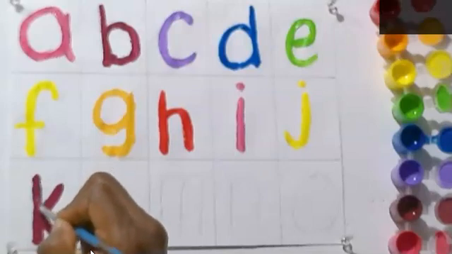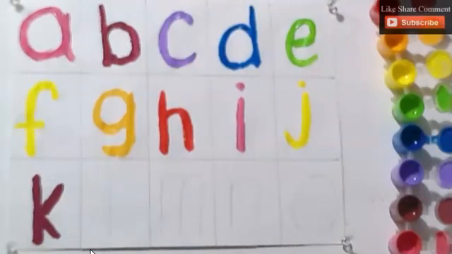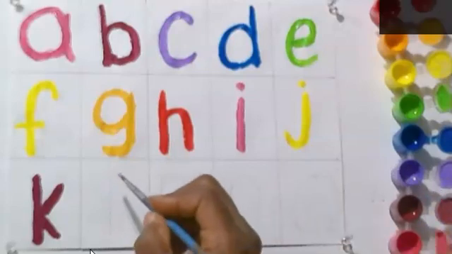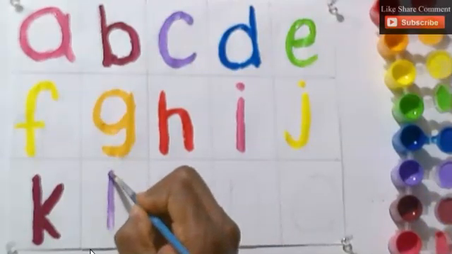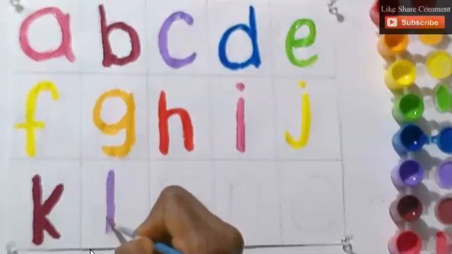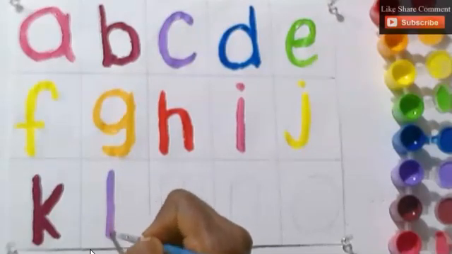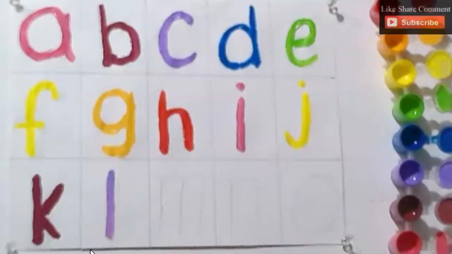Which letter comes after the letter K? The letter L. And we are writing a lowercase l. Straight line down for the letter L.